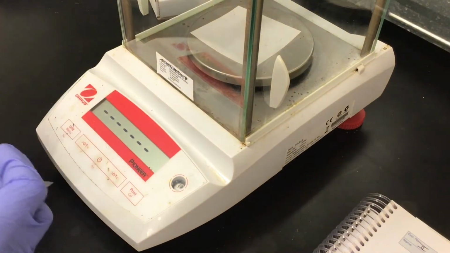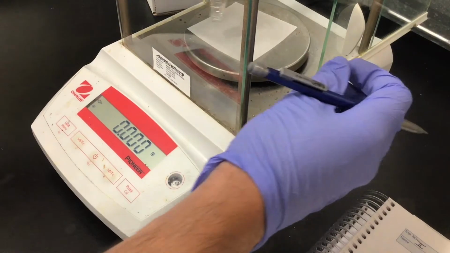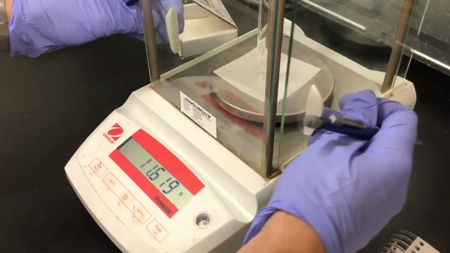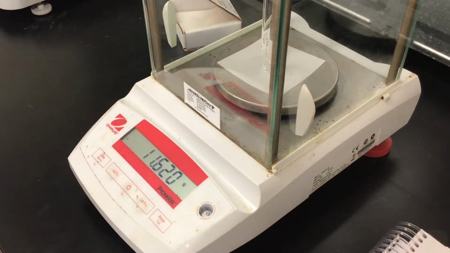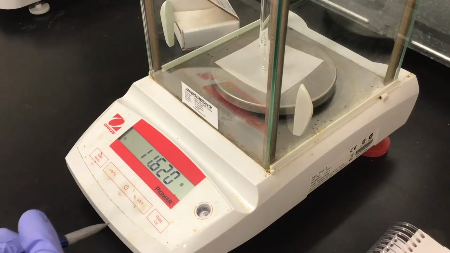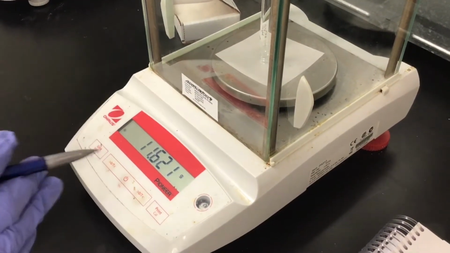I'm going to tare the balance itself now, and I can even leave it like this if you don't want to have it edge on and roll off the plate of the balance. And it's reading at 11.620 grams. That is now the tare weight of my culture tube. There's nothing in it, so it's the tare weight.